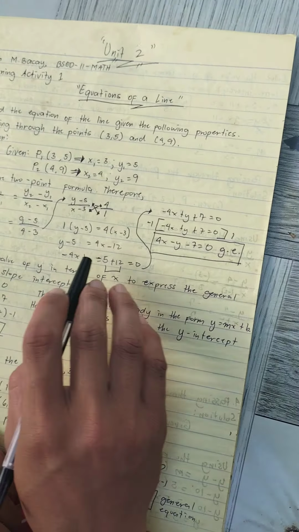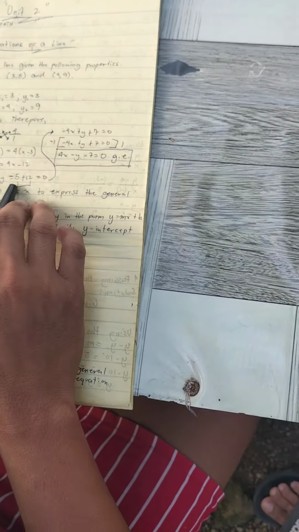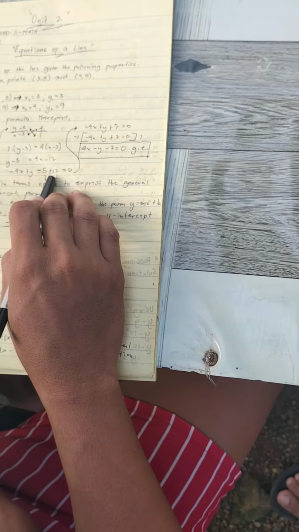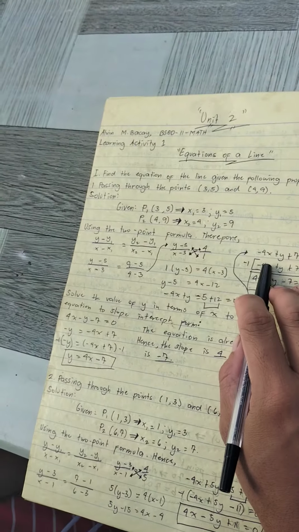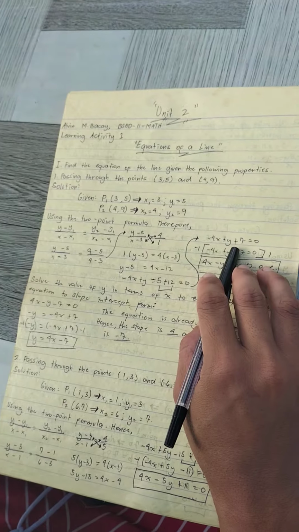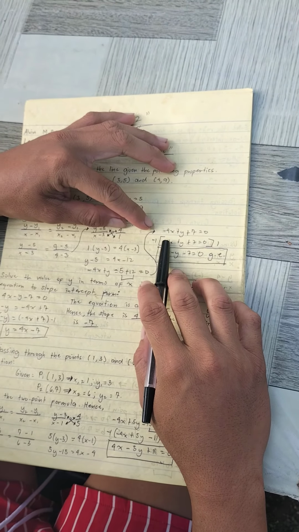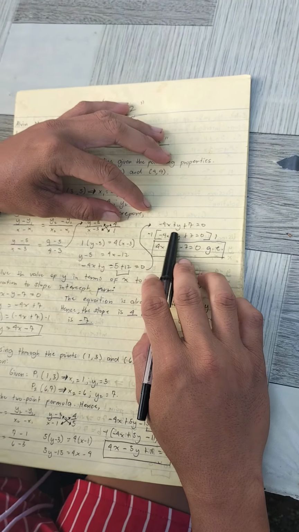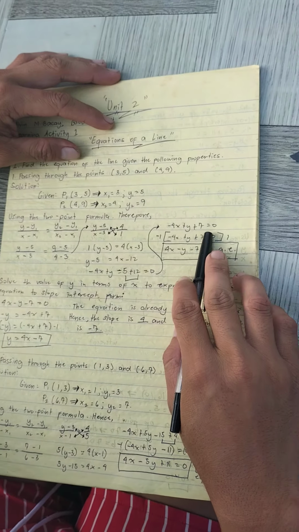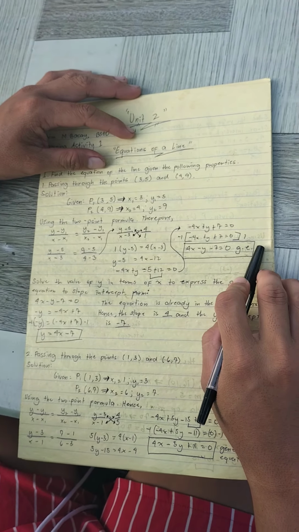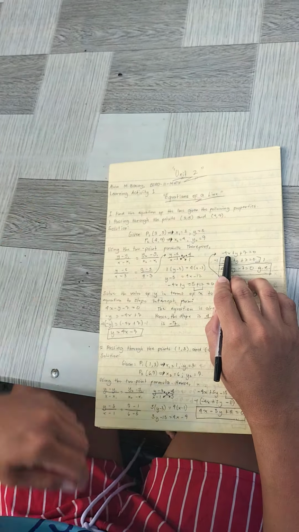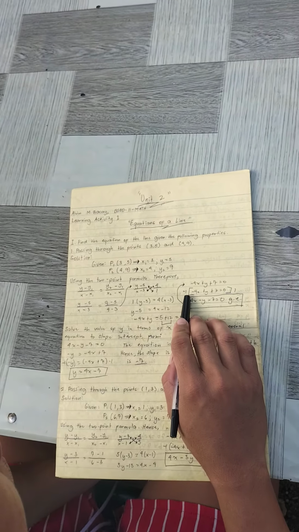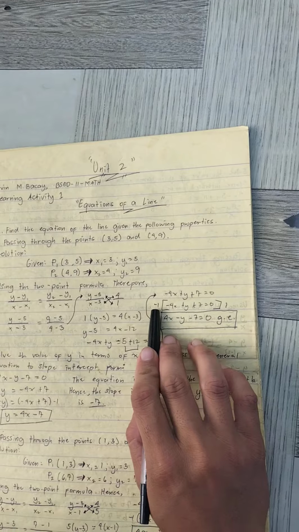Negative 4x, therefore negative 4x plus y minus 5 plus 12 is equal to 0. And negative 4x plus y plus 7 is equal to 0. So, for the negative 4 to become positive, we must multiply by negative 1.